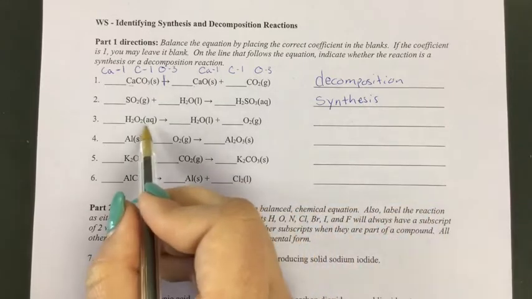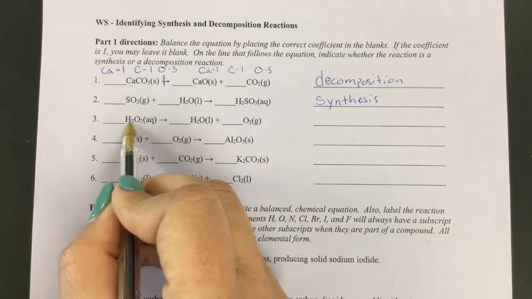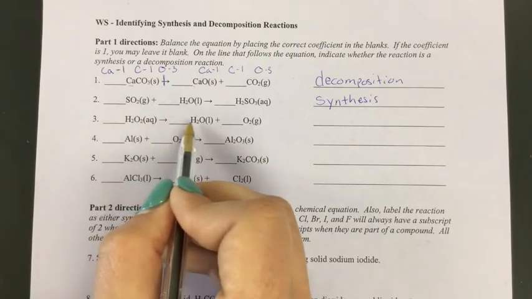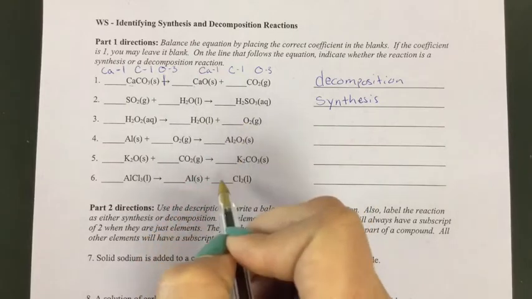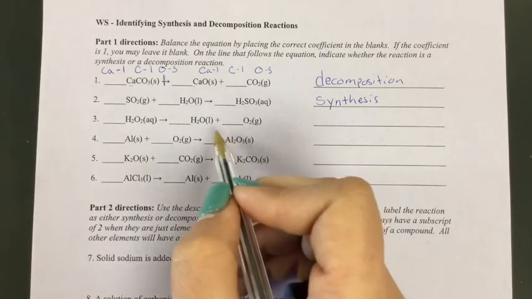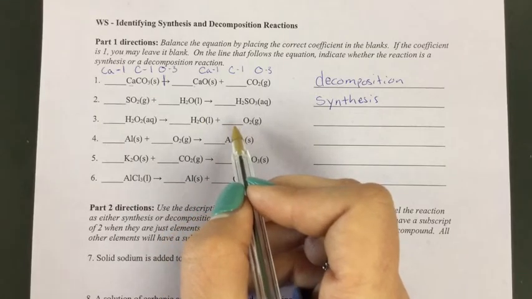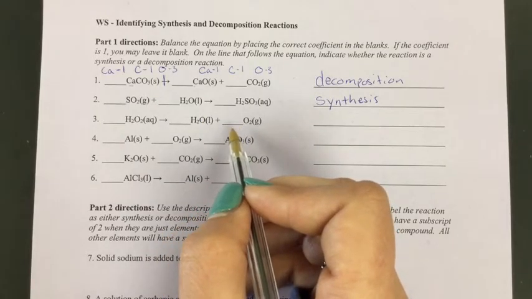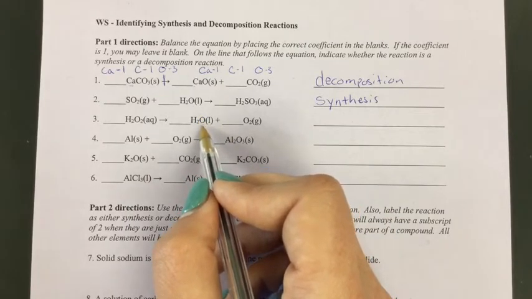For our next one, I have 2 oxygens and 2 hydrogens on this side of my equation. On the other side, I have 2 hydrogens and 3 oxygens. So the first thing I'm going to do is I have an odd number over here, and I want to make it even because that's going to be the easiest way for me to do anything. So in front of my oxygen, that's a 1, which is an odd number.